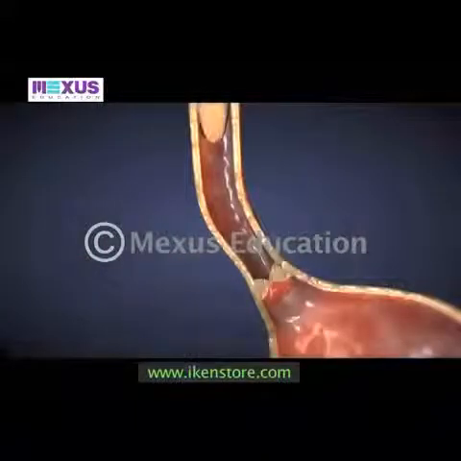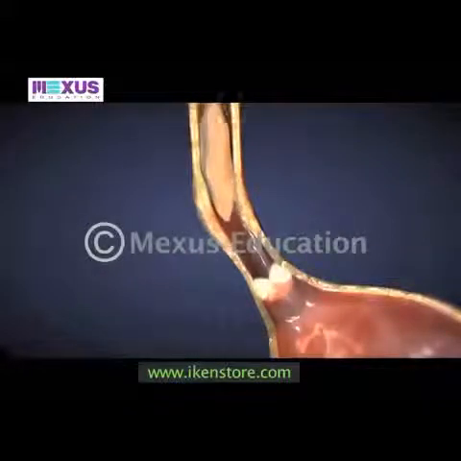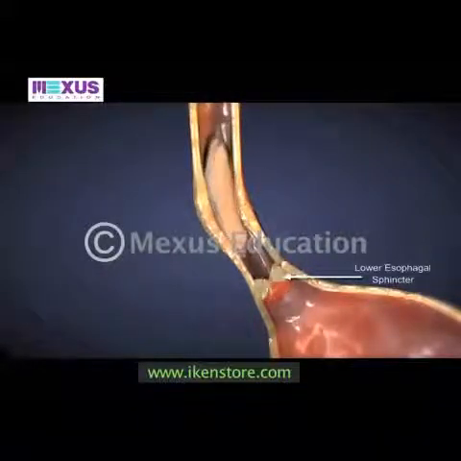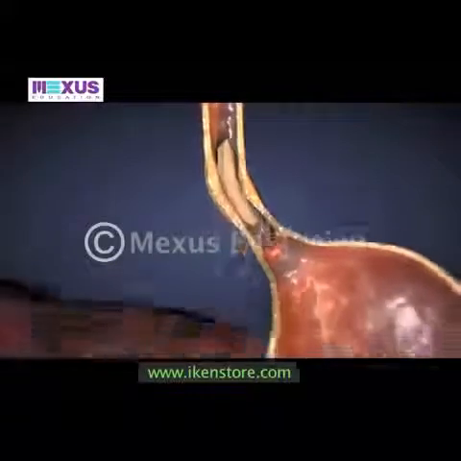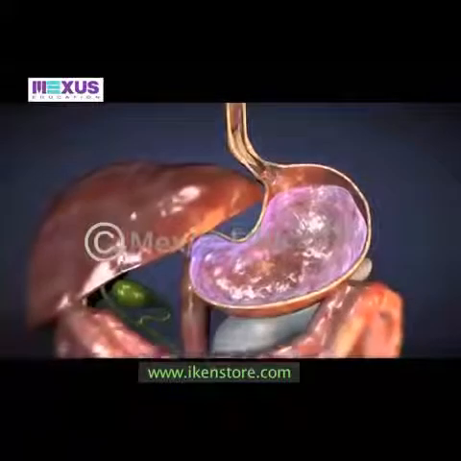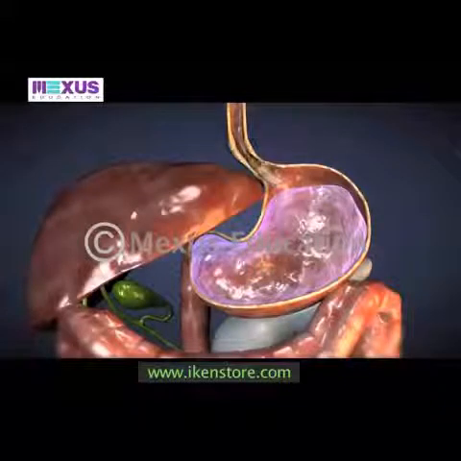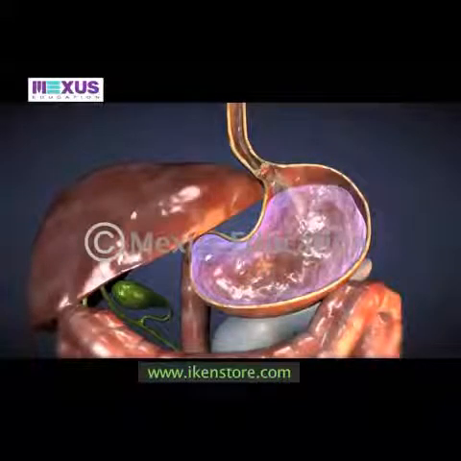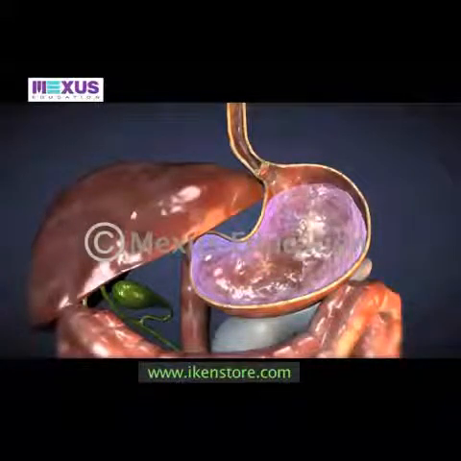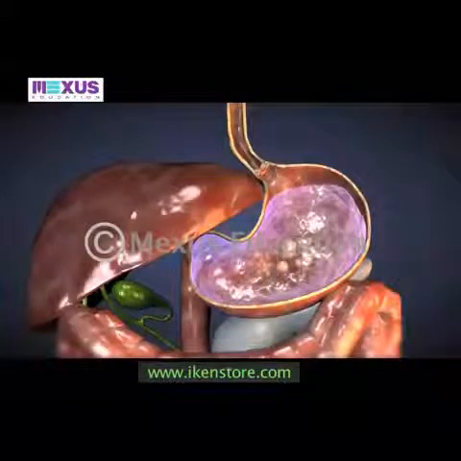When the food reaches the entrance of the stomach, a sphincter known as the lower esophageal sphincter relaxes and the food enters the stomach. The stomach contains gastric juices that break the food into smaller particles or molecules.